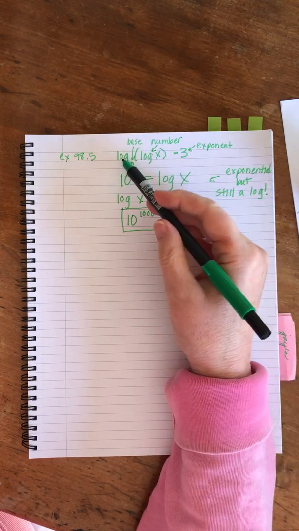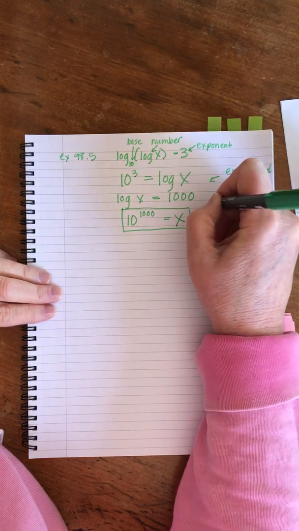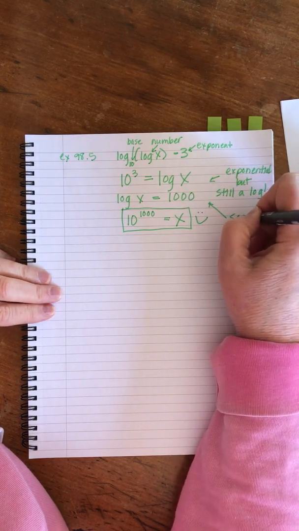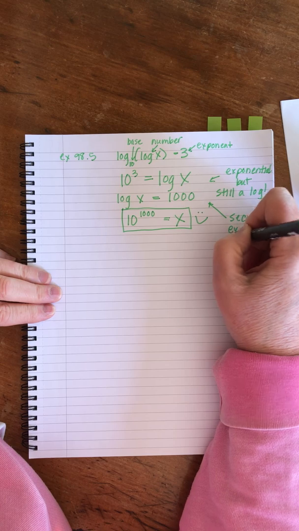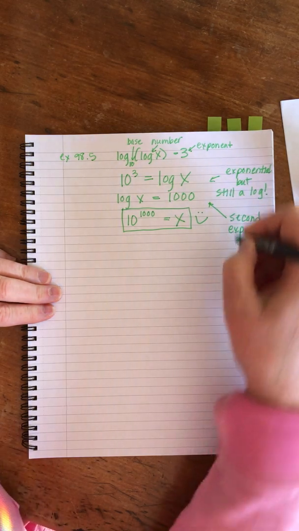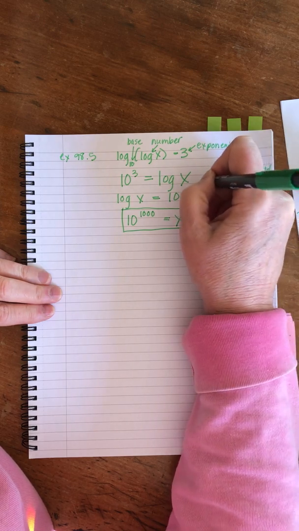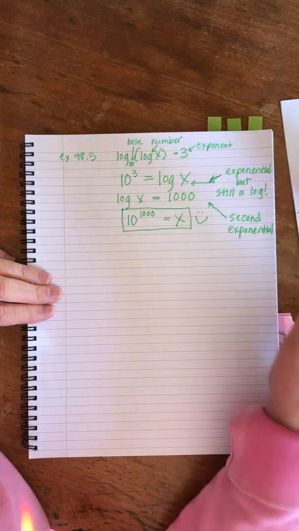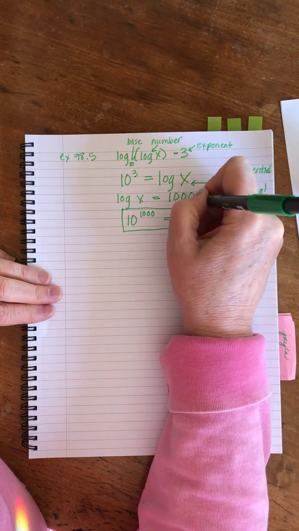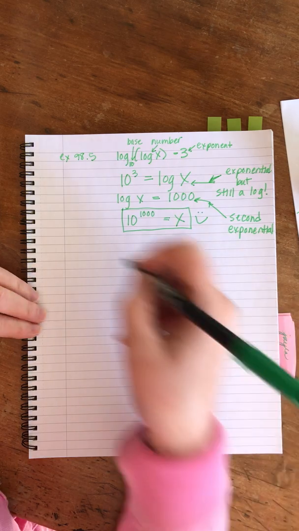It had a log buried inside a log. And so then we did a second exponential. And that got us where we needed to be. Yay. Right? That's this one. Okay, so then we did it again.